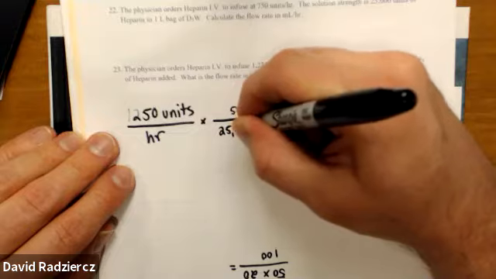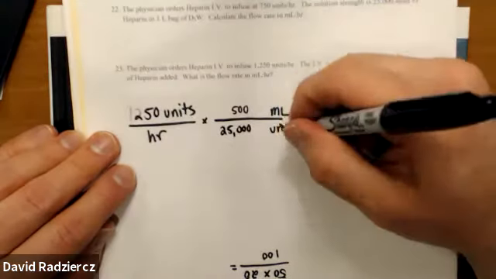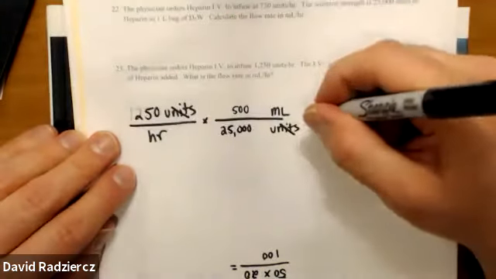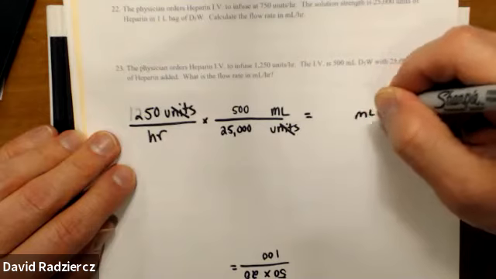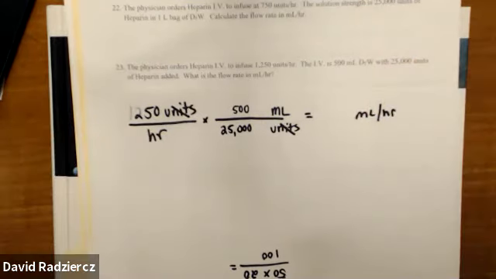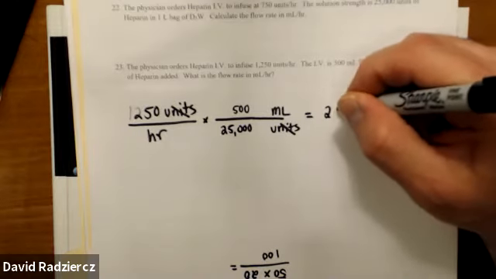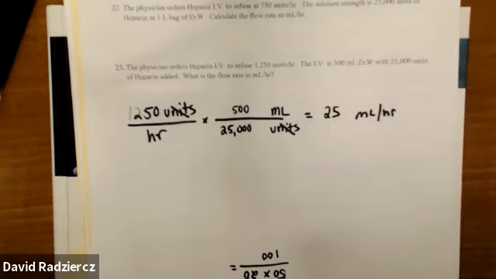They're connected. I eliminate units, and then I'll be left with my milliliters per hour. So 500 times 1,250 is 625,000, and then divide that by 25,000, and you get 25 milliliters per hour.